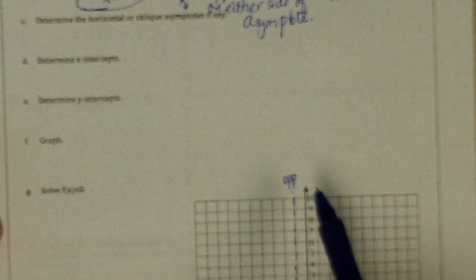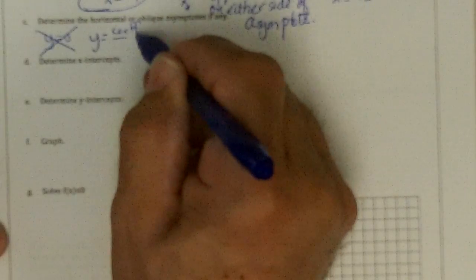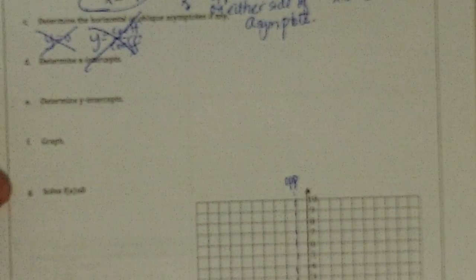Horizontal or oblique asymptote. And I'm going to do quite a bit with this one. So first of all, we want to look at the degrees. Is the degree of the denominator bigger than the numerator? Well, that's 2, and the numerator is 3. It is not. So it's not y equals 0. Is the degree of the two polynomials equal? Well, this one's 3 and this one's 2, so it's not y equal the ratio of the coefficients. So then we want to do long division.